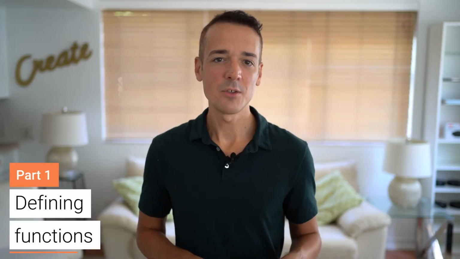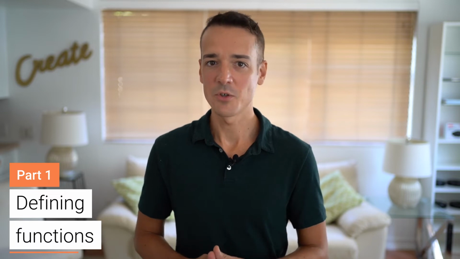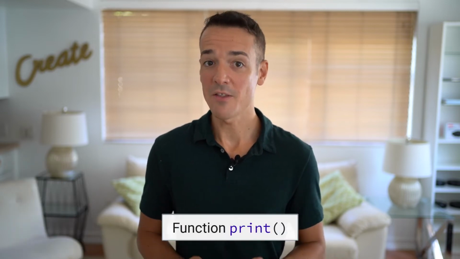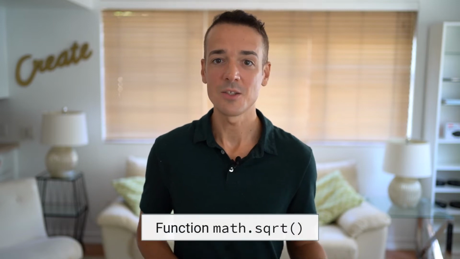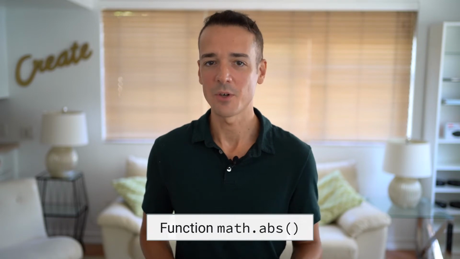The concept of a function is no stranger to you. We have been invoking Python functions before. For example, the print function, or functions in the math module such as sqrt to perform a square root, or abs to obtain the absolute value for a number. But we can go beyond simply invoking existing Python functions, the so-called built-in functions, and instead define our own functions.